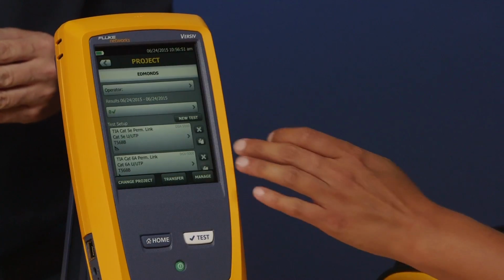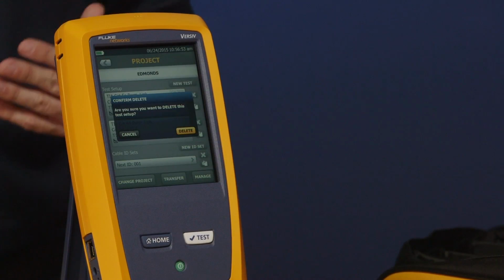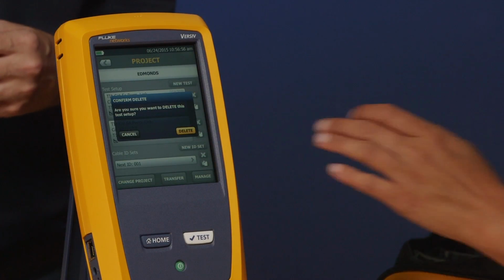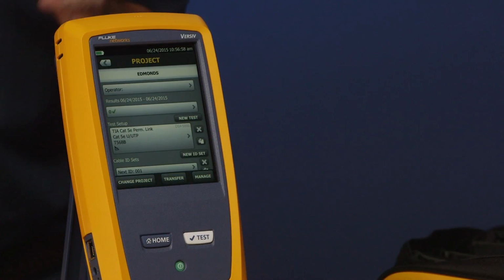Now when you look at the screen here, you're actually going to see two setups. There's the one that Amanda just completed, and then there's our original setup. I'm going to get Amanda to delete that original setup. So go ahead and just tap that X next to the Cat6a. It's going to ask for confirmation. Yes, I'm okay to delete that. And that's got rid of it.